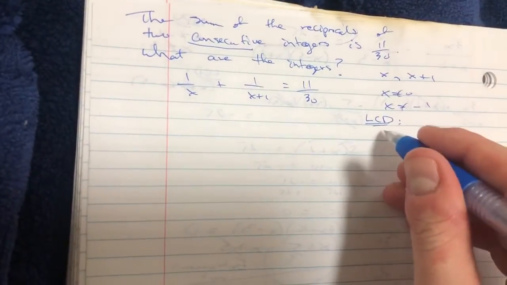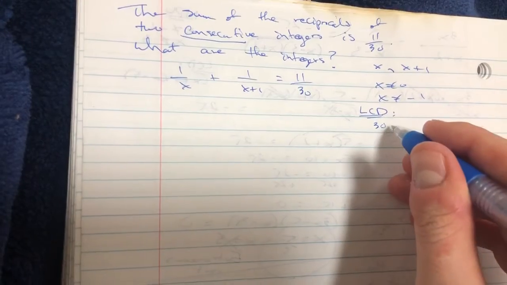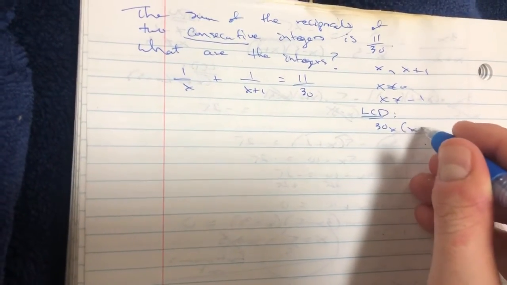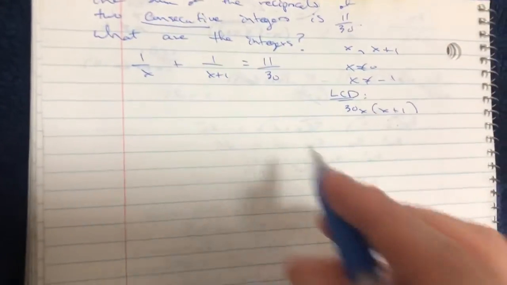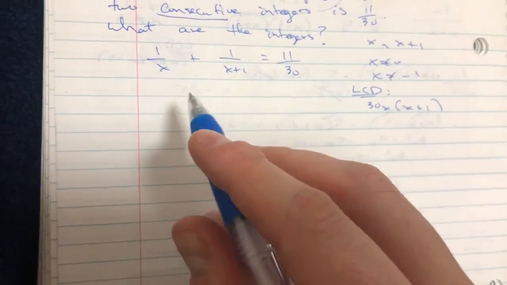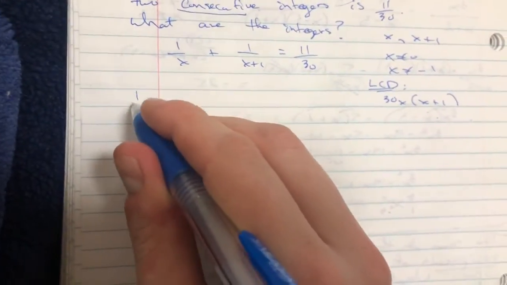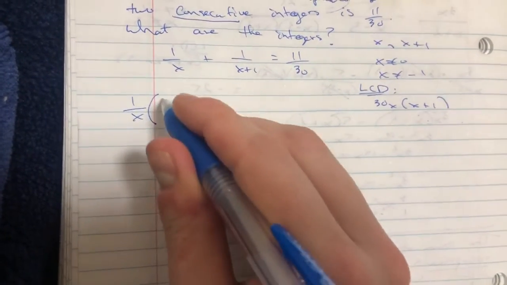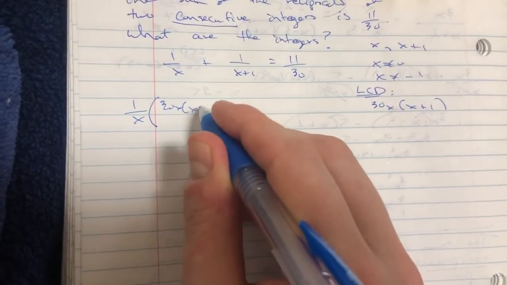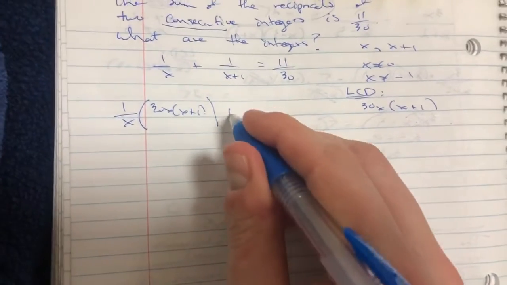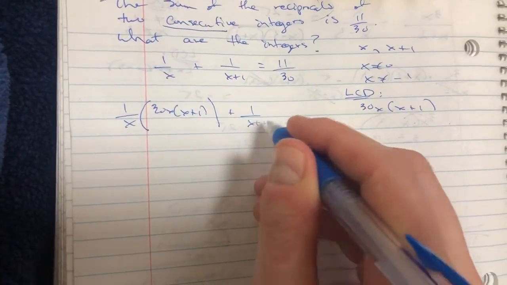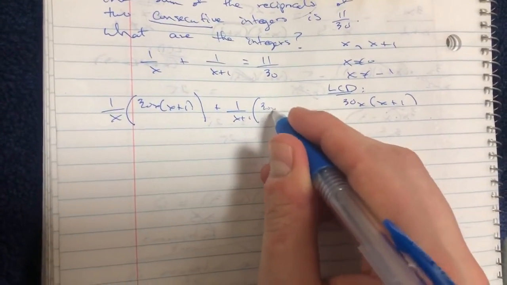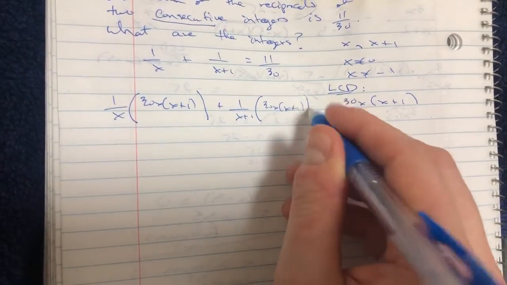So our lowest common denominator must be 30 times x times x plus 1, okay? And so let's multiply everything by the lowest common denominator, right? So we're going to have 1 over x times 30x times x plus 1 plus 1 over x plus 1 times 30x times x plus 1, okay?